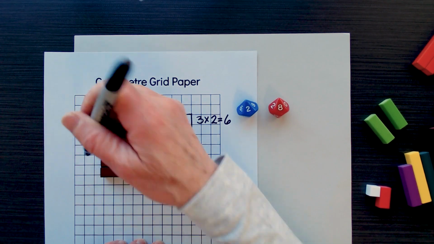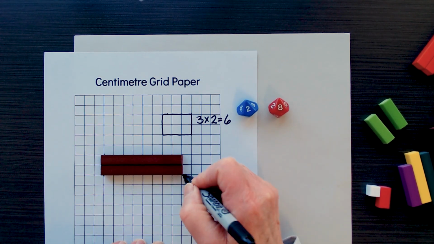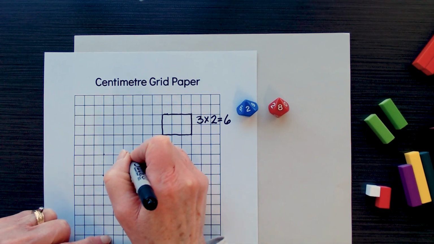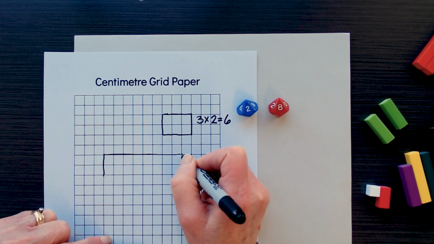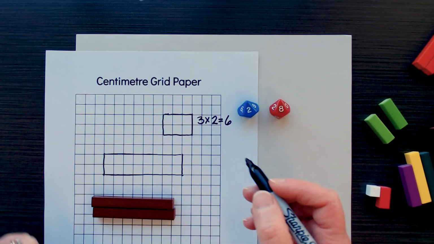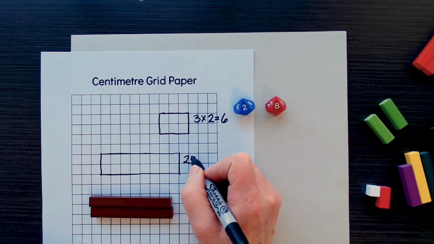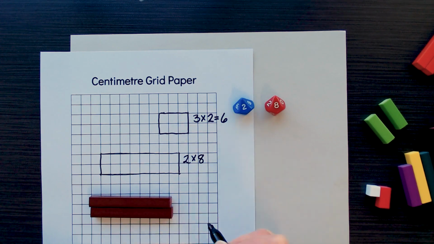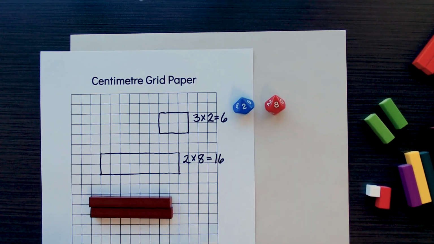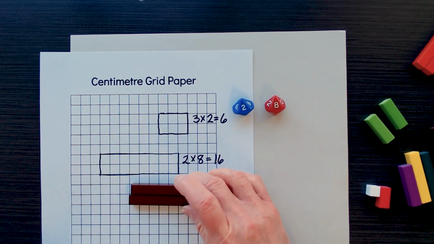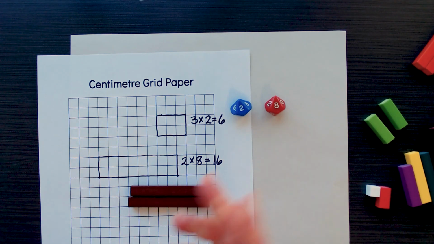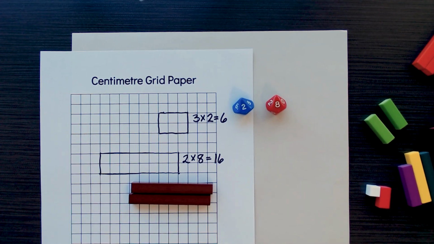I'm just going to make little marks here on the corners. I'm going to trace them, and I can color the space in if I want to. And now I can write the multiplication equation. 2 times 8 gives me 16. And that's how we can use dice, rods, and grid paper to do a fun multiplication activity.